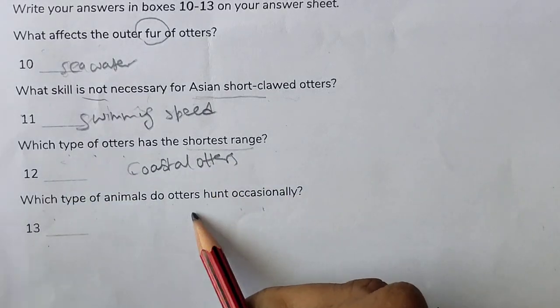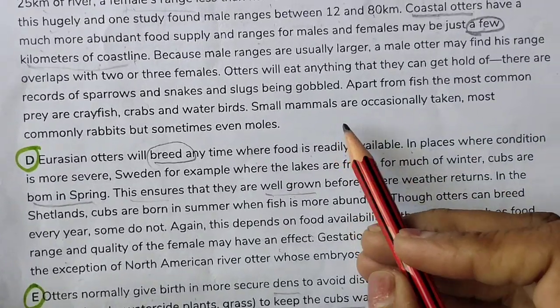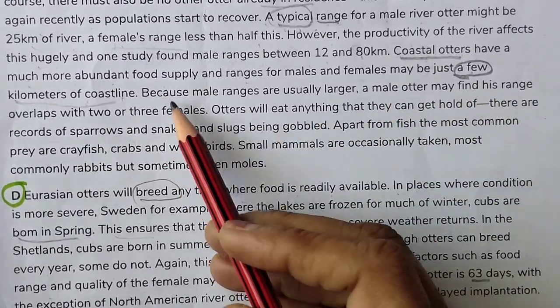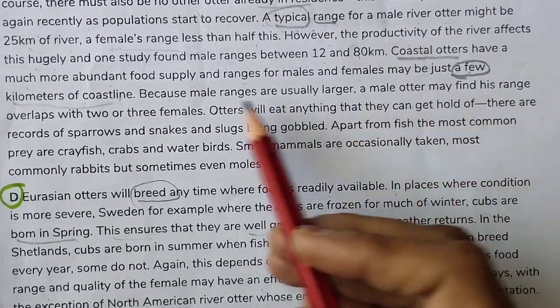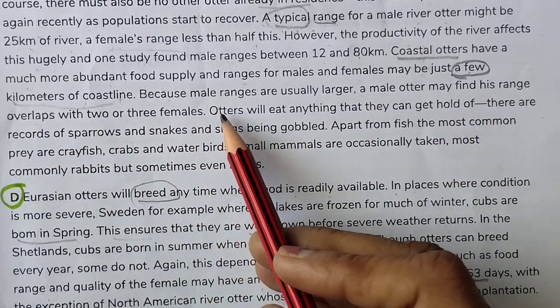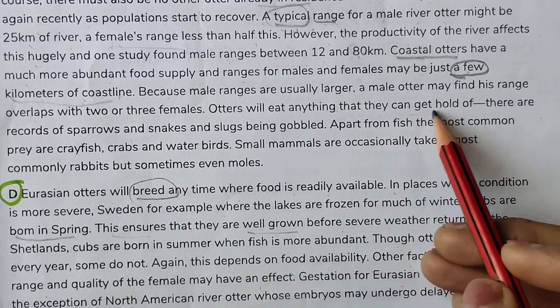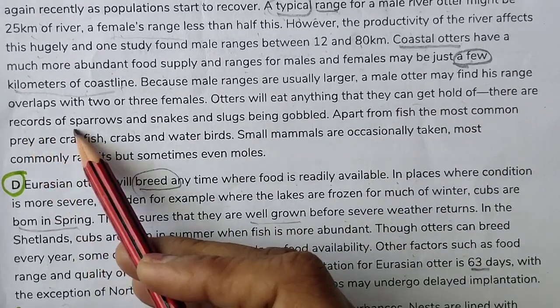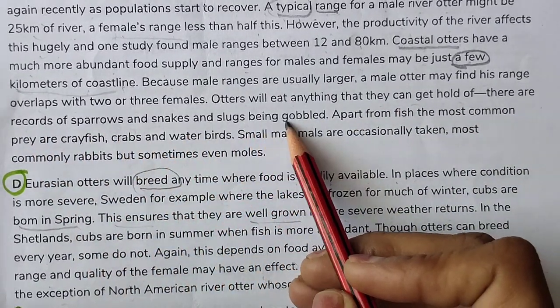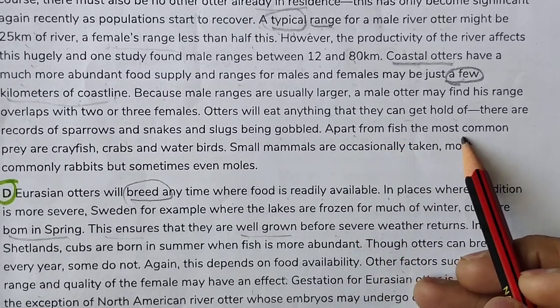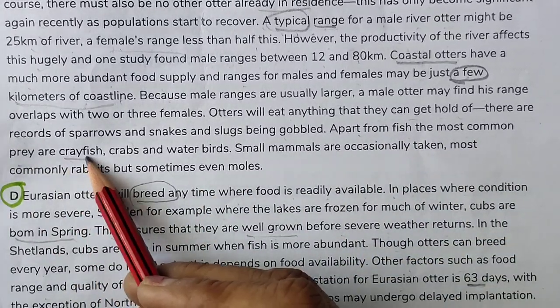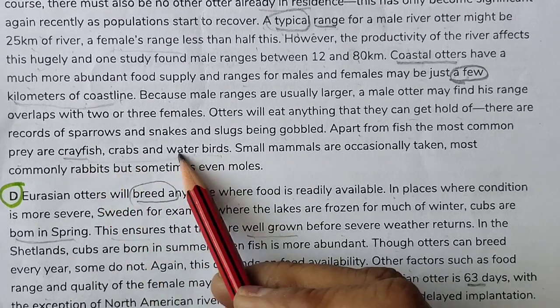Which type of animals do otters hunt occasionally? Okay, let's read it from here. Because male ranges highly overlap with two to three females. Otters will eat anything that they can get hold of. There are records of sparrows, snakes, slugs being gobbled. Apart from fish, the most common prey are crayfish, crabs, and these are the common things.